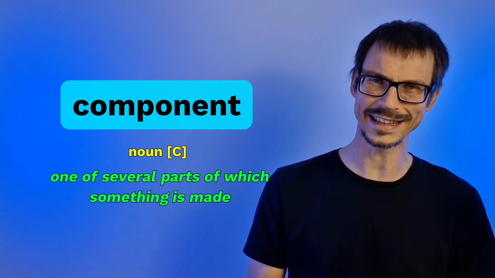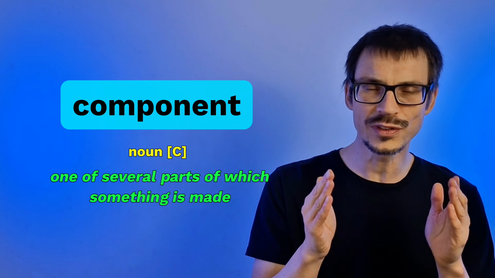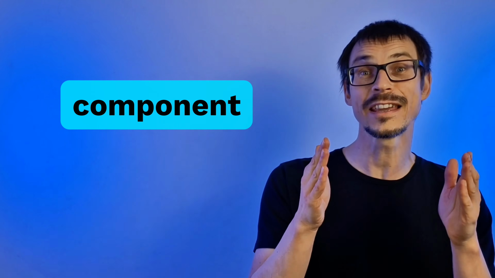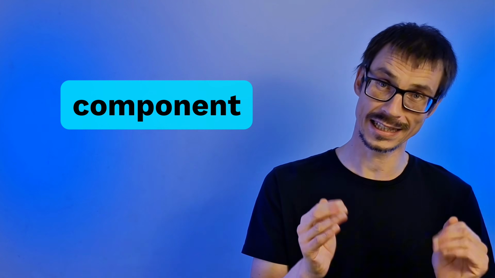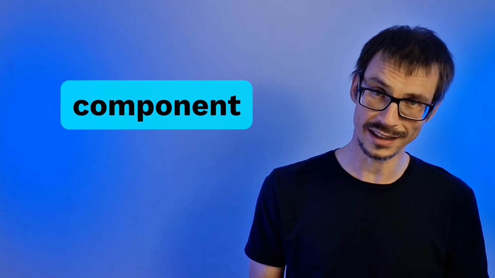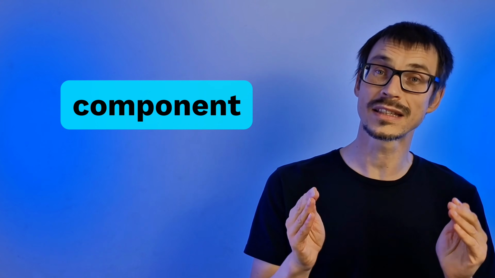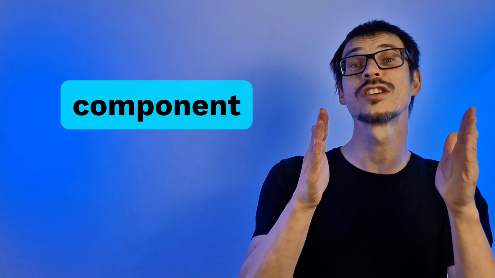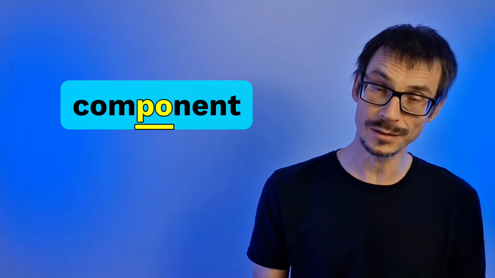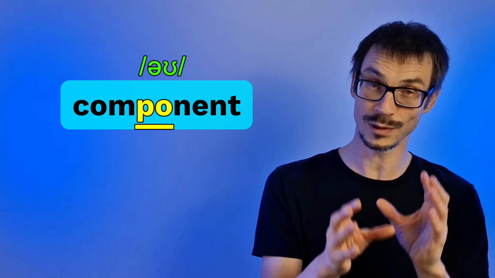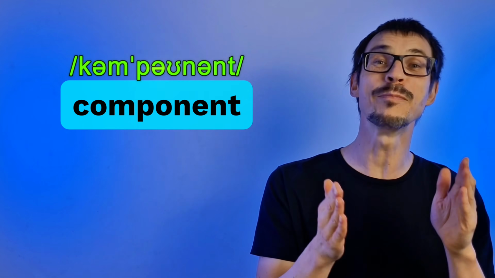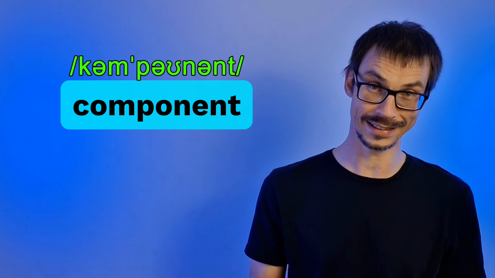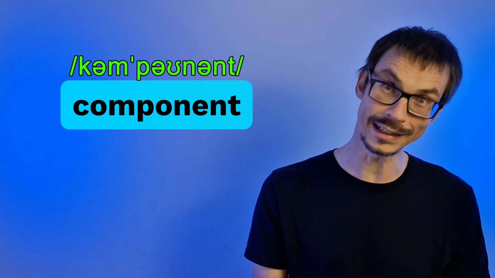Where would you put the stress here? A lot of students are having problems and they're putting the stress on the first syllable, but that's not correct. This word is pronounced as component. Component, with a strong stress on the second syllable and a nice O sound inside that second syllable. Component. Remember that. It's an essential component of your pronunciation. Let's keep going. What about this word?